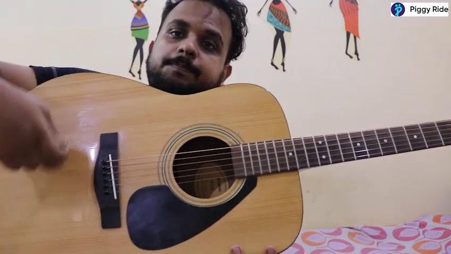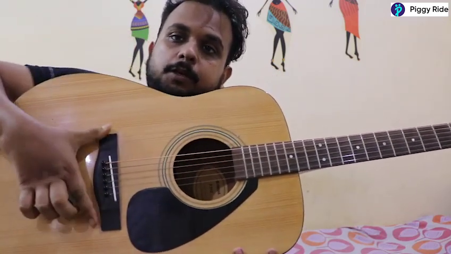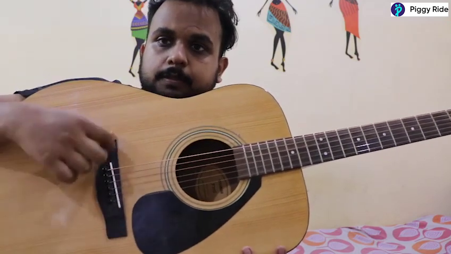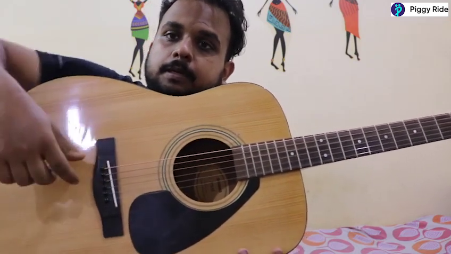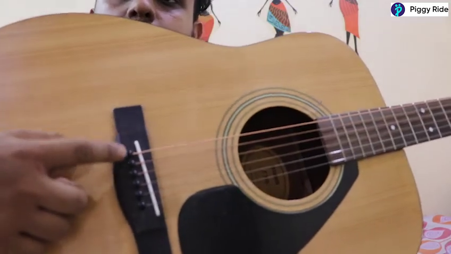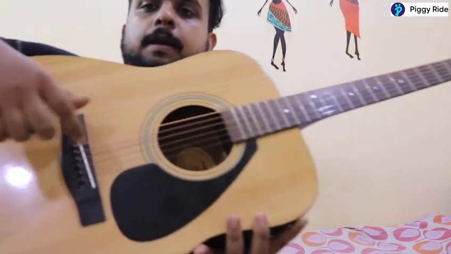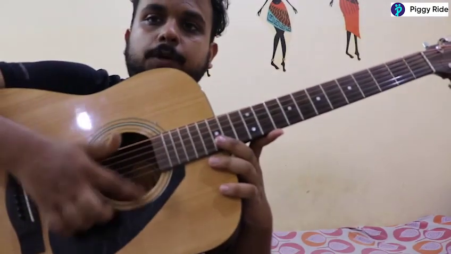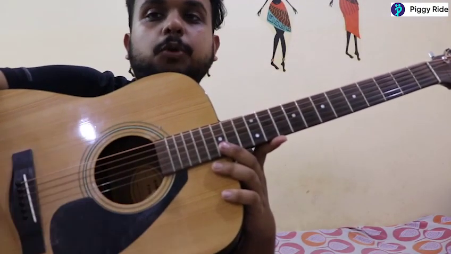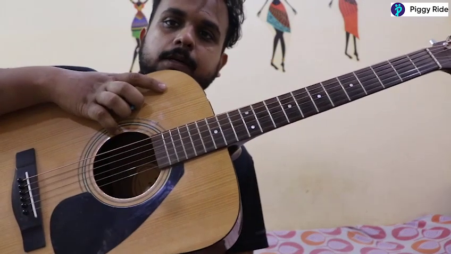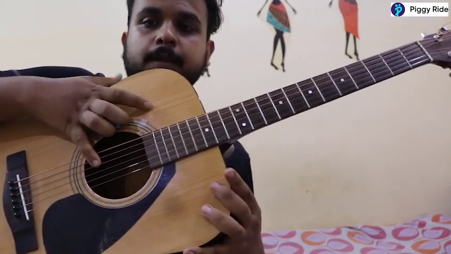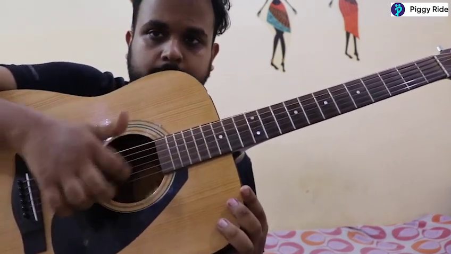Discussing the basic parts of the guitar, we have this part known as the body. This block over here is known as the bridge, and these pins are known as bridge pins. Now this hole over here is known as the sound hole. Since it's an acoustic guitar, this is a hollow body and the sound comes from this part.